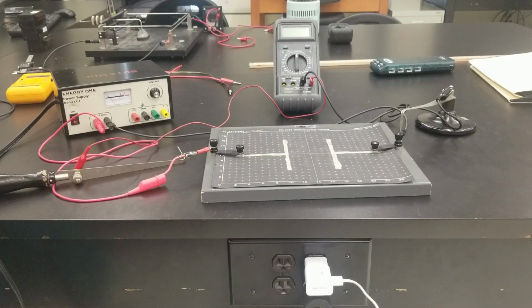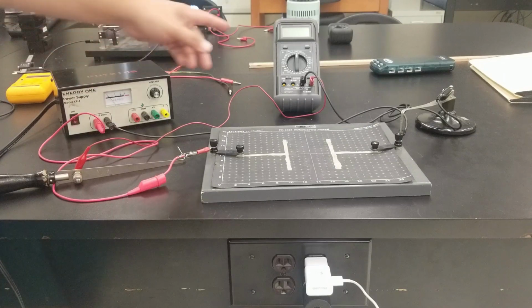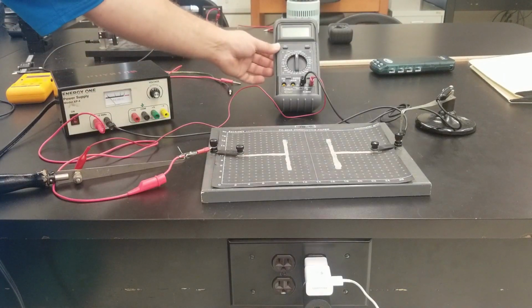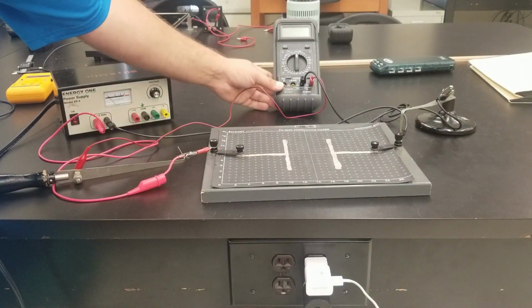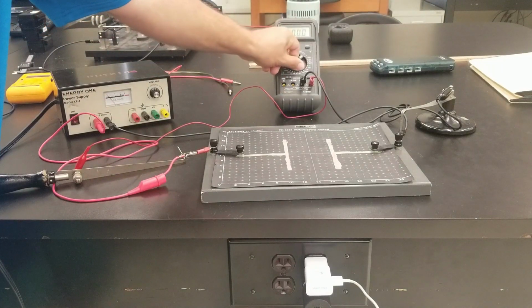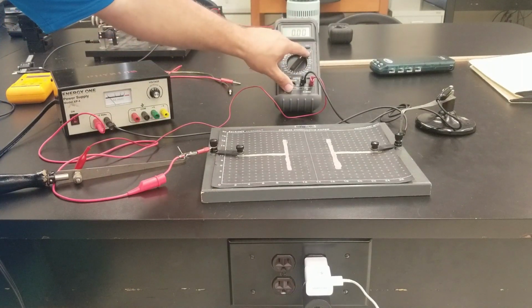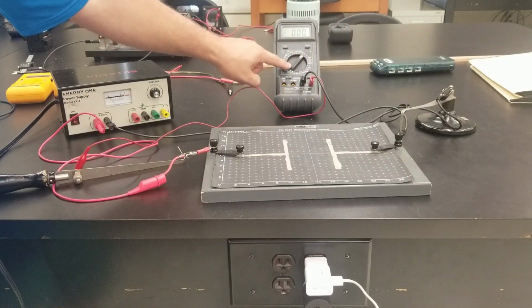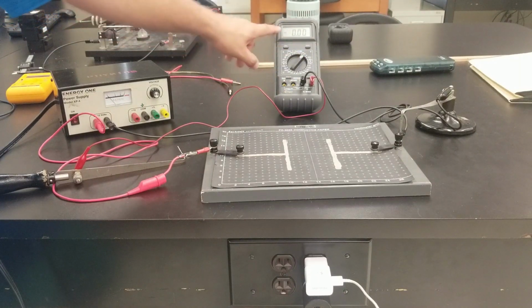So step 1 is set up our voltmeter. This is a voltmeter. It's actually a multimeter, but we're just using it as a voltmeter here in this lab. It says to set it for 20 volts, so put the dial on 20V. And it's already on DC, for the DC current.